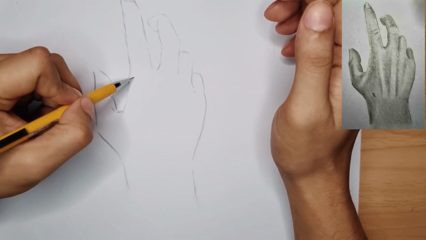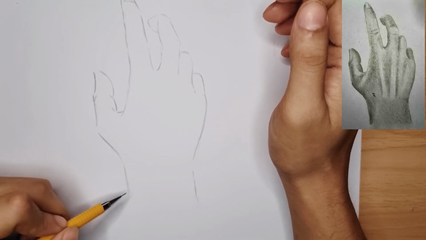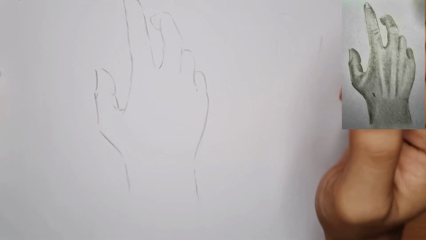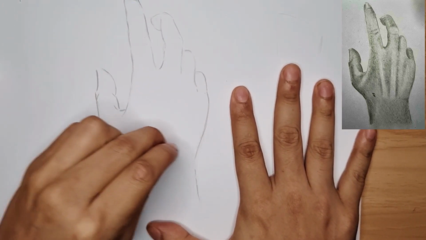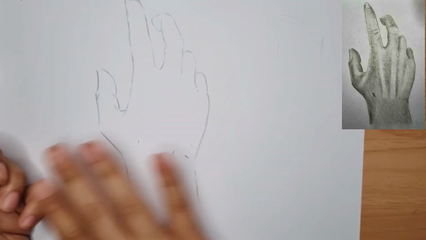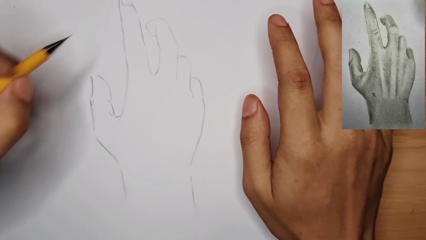So that's it, guys. This would be part 1 of the hand shading. Next we're going to look into the second part, where I am going to shade this whole portion and make it look like a proper hand. So this is the end of part 1.